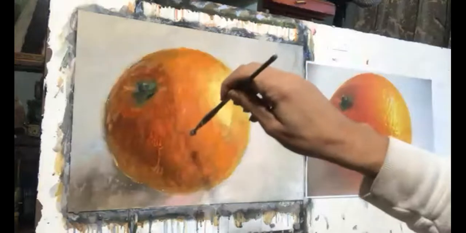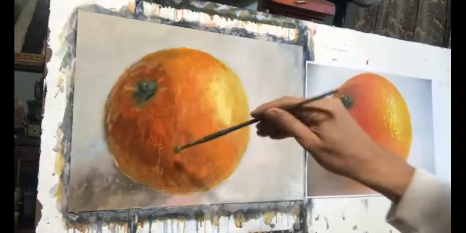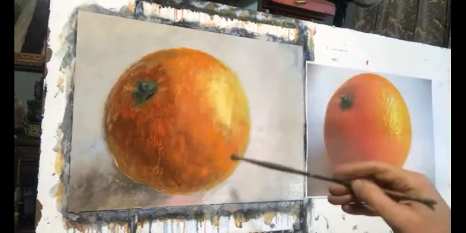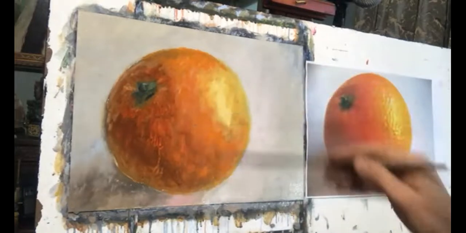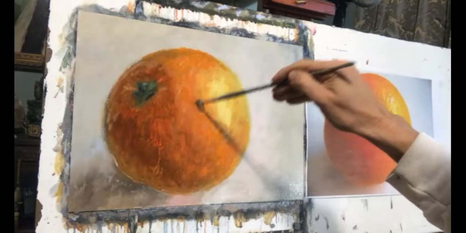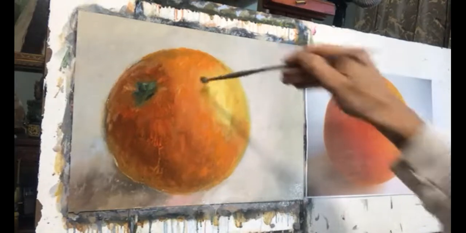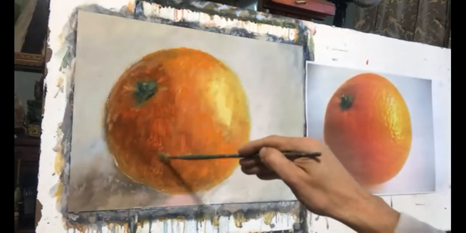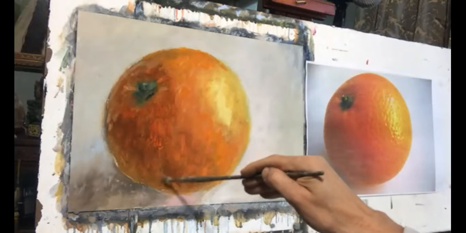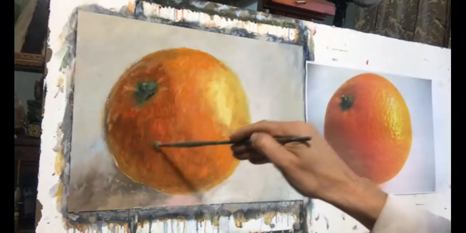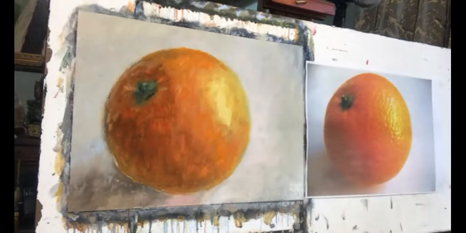Notice that I'm using more of a perpendicular approach, and I am creating a softer blending between some of the areas, not everywhere, because I want to maintain the brushstroke effect. But in some spots, oh yeah.